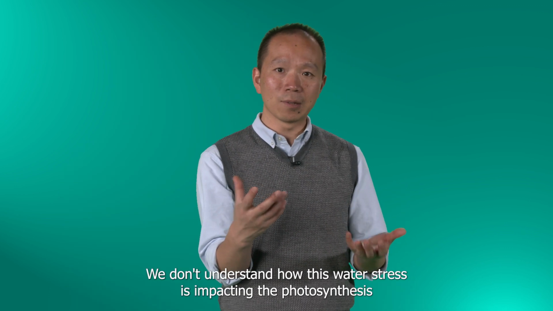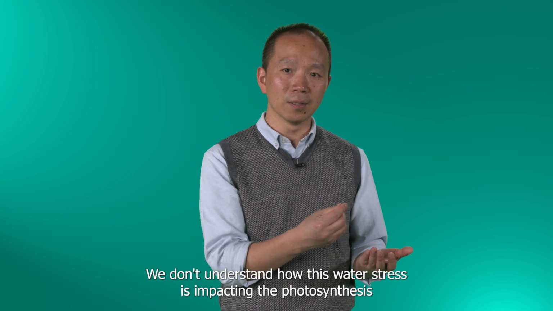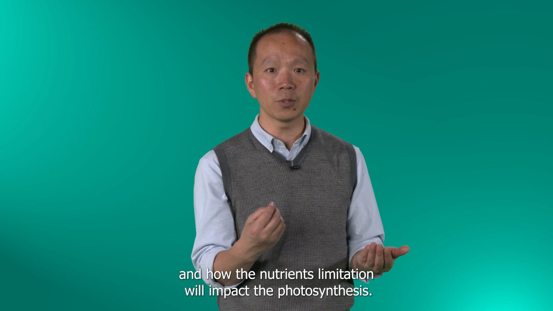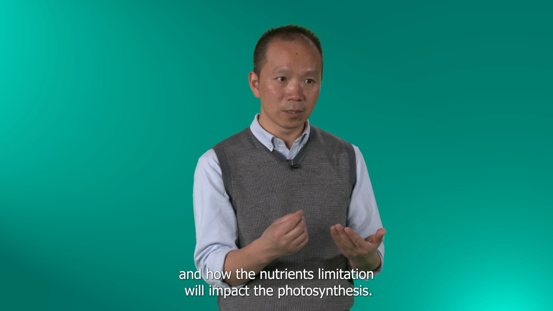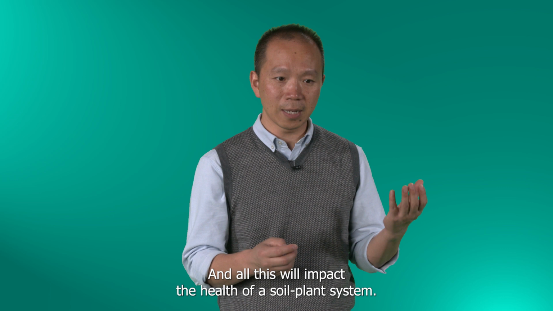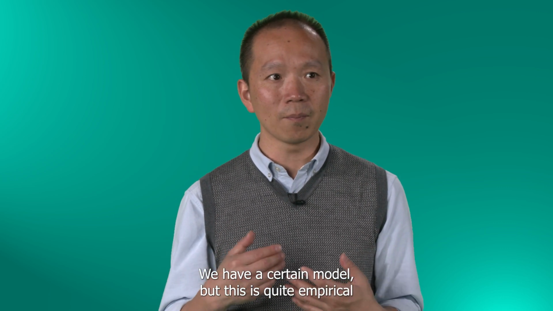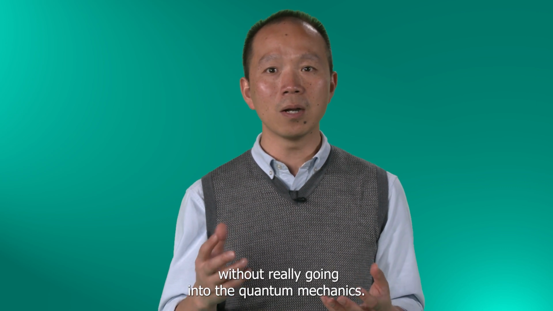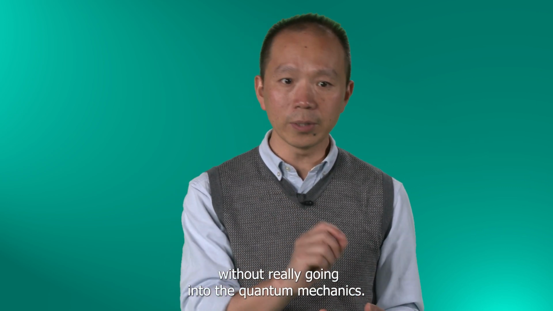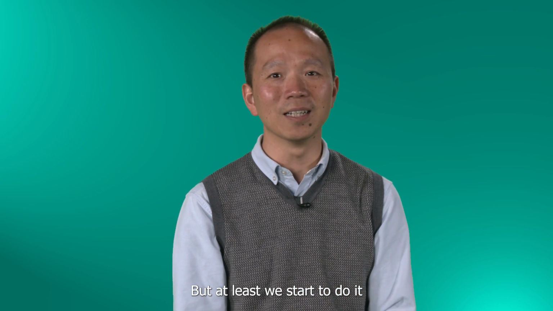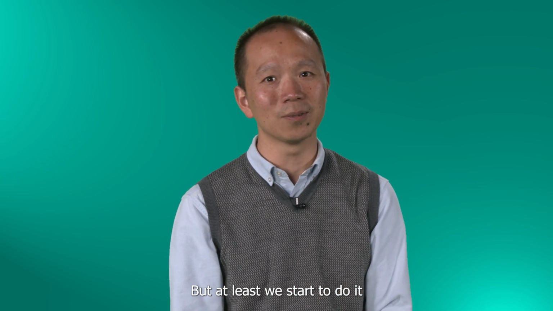We don't understand how water stress is impacting photosynthesis and how nutrient limitation will impact photosynthesis, and all this will impact the health of the soil plant system. We have a certain model, but it is quite empirical, without really going into the quantum mechanics. But at least we start to do that and to see how much we can go and how far we can reach.